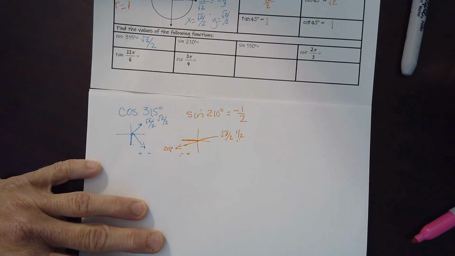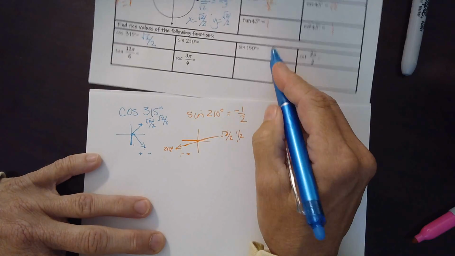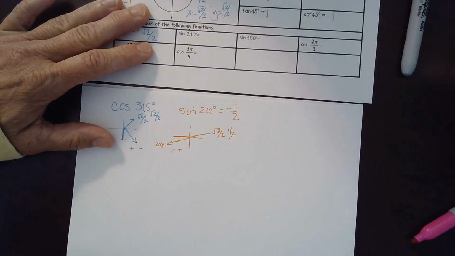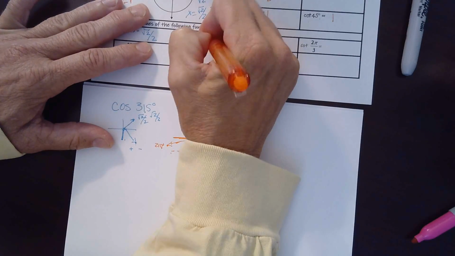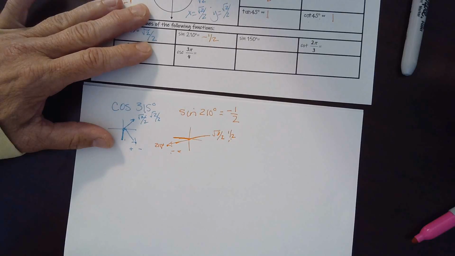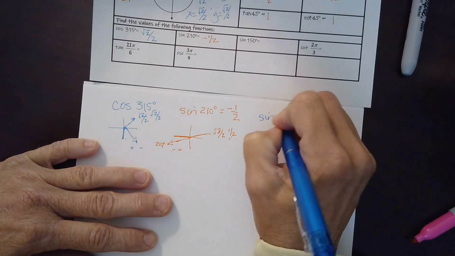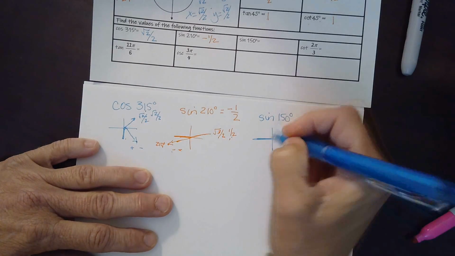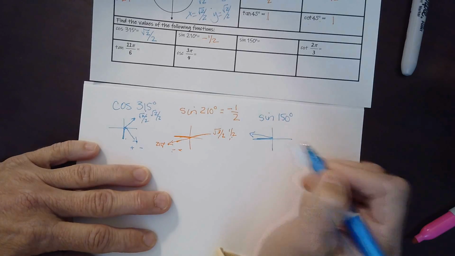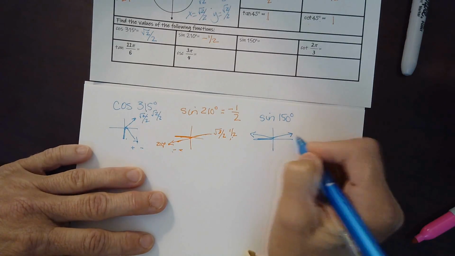All right, then what's the next one? Sine of 150. Oh, I didn't write it on there. Hold on. So sine of 210 degrees is negative 1/2. So now looking at sine of 150, this was 180, so 150 is this angle here, which belongs to this family of angles.